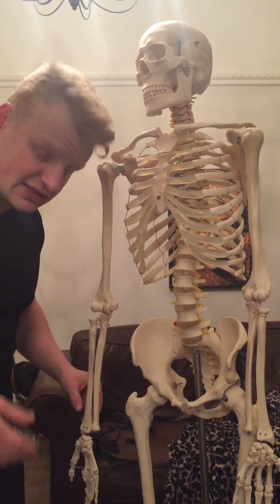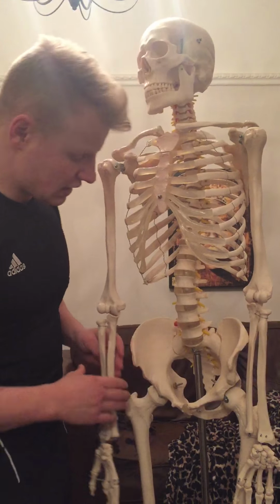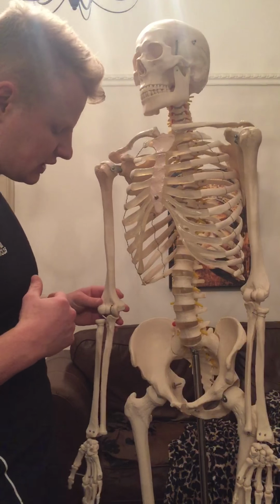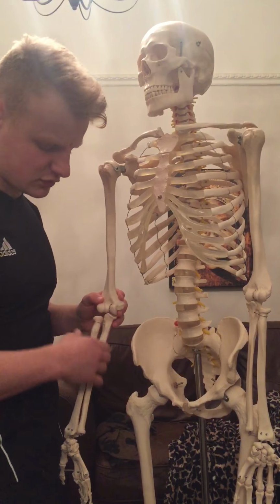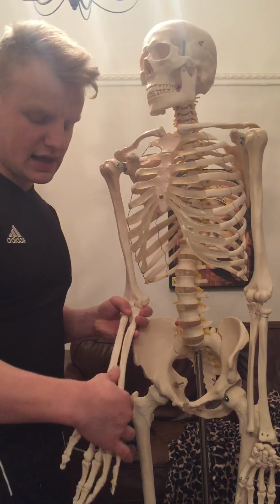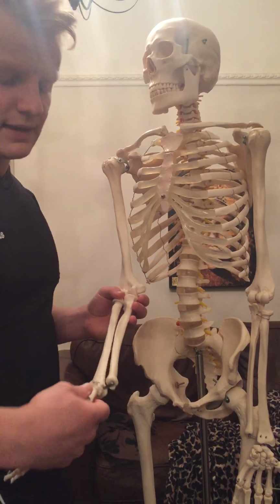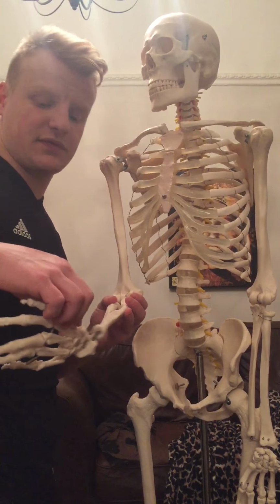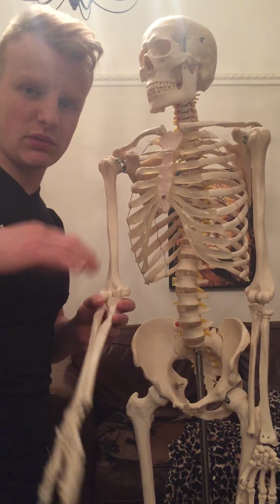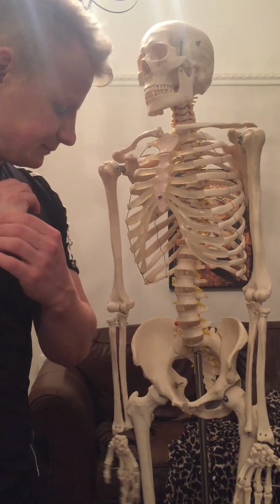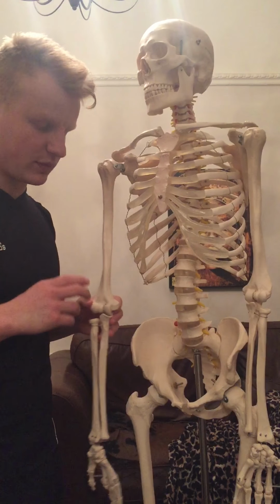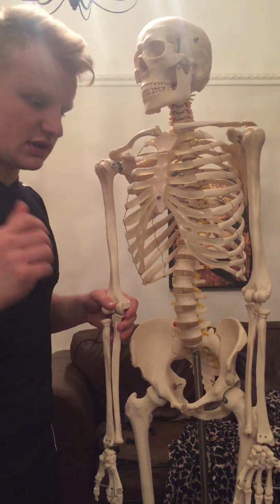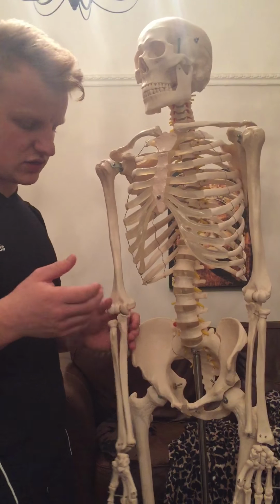Then we've got extensor carpi ulnaris. Again, it comes from the lateral epicondyle. It comes past the ulna, and it inserts on the dorsal base of the fifth metacarpal bone. So here, and then what that does, it ulnar deviates the wrist and also extends the wrist.